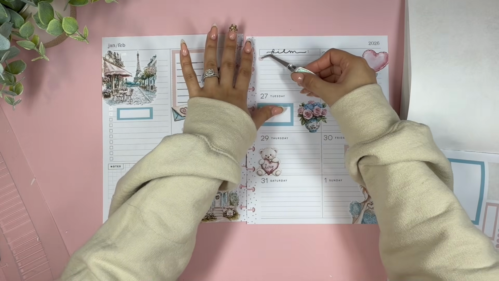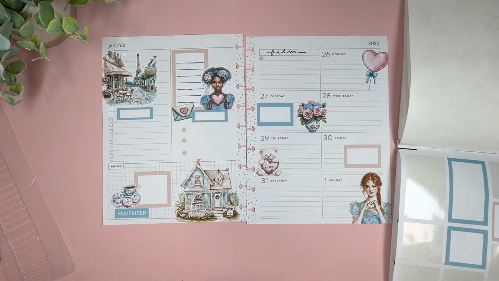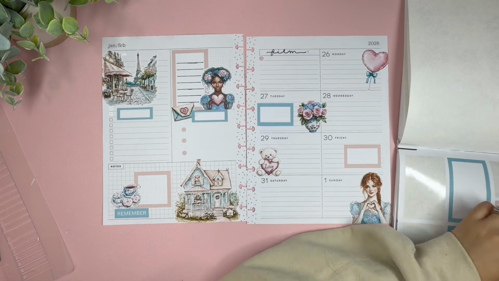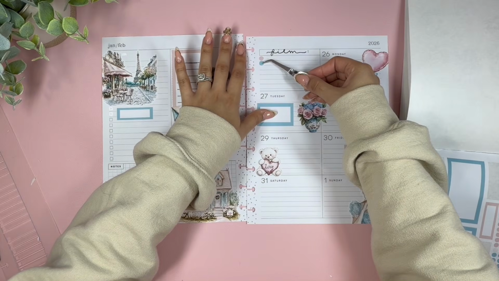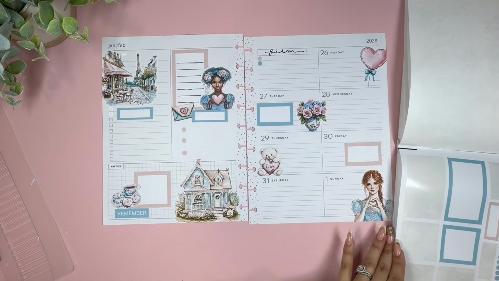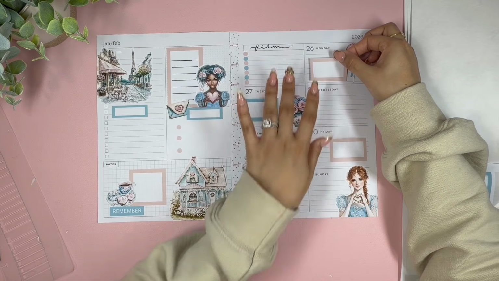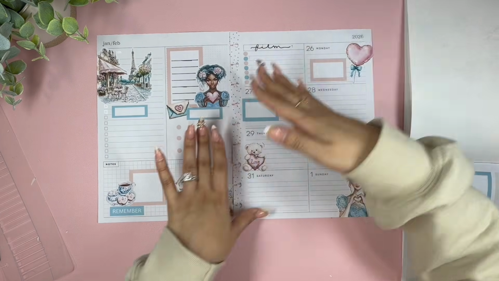Up here, I think I am going to just bring them in here. I'm just debating if I want to do alternate. Yeah, I think I'm gonna do alternate for this one since it's like the days of the week. It's like the week overall. I'm gonna bring a box here, just for like that balance.